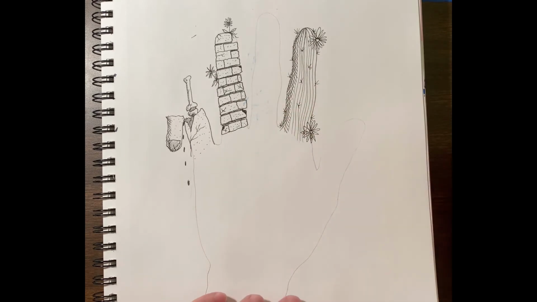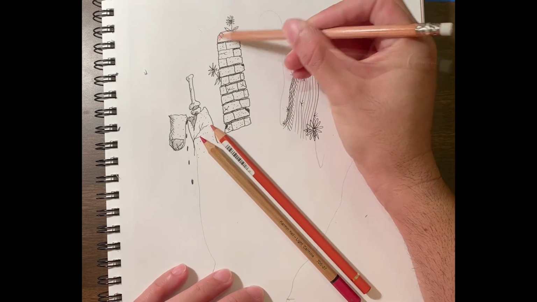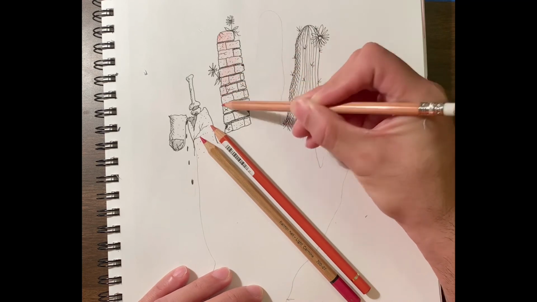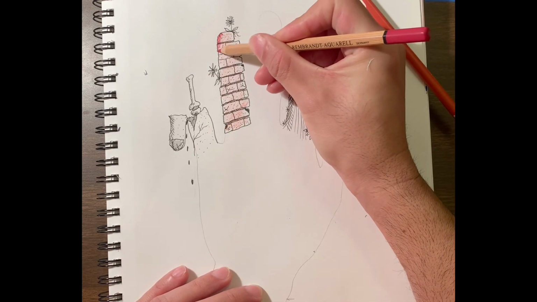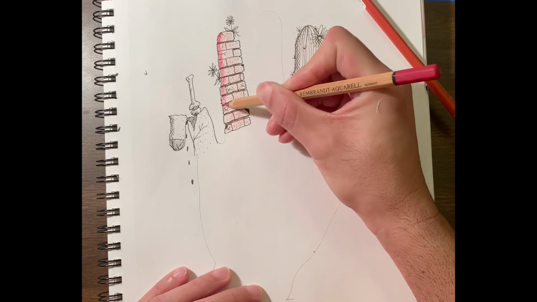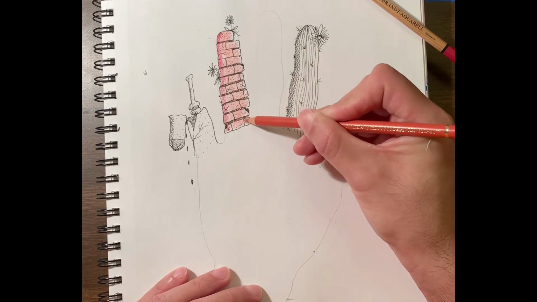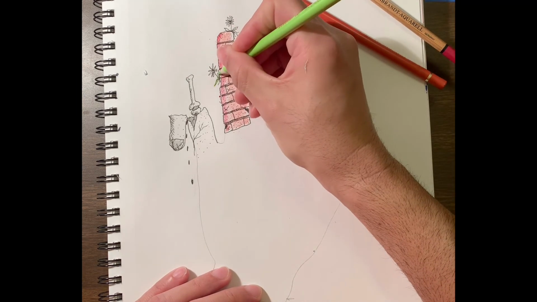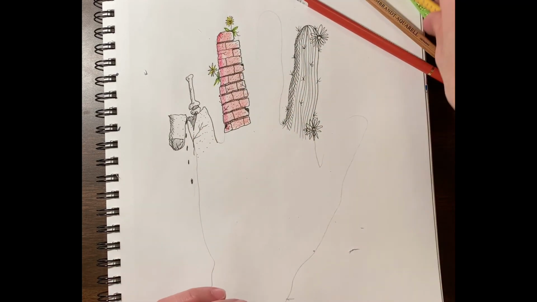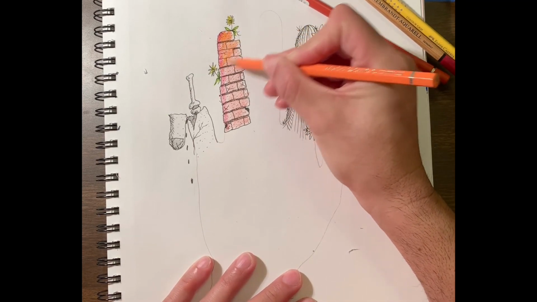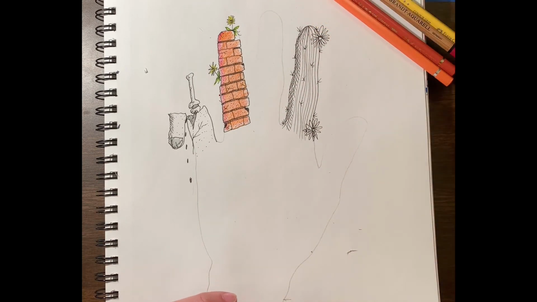I'm gonna add some color to these just so you can see how they would look like. So for my brick, I'm gonna go ahead and time lapse that, but I went ahead and got some reds. And for our cactus, we're going to get maybe some 3 greens.